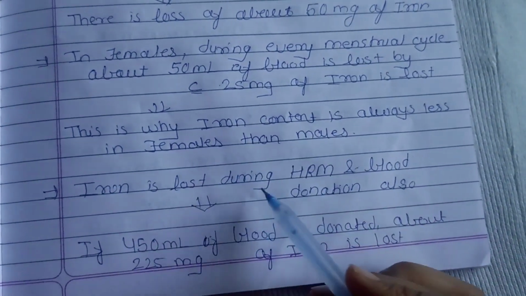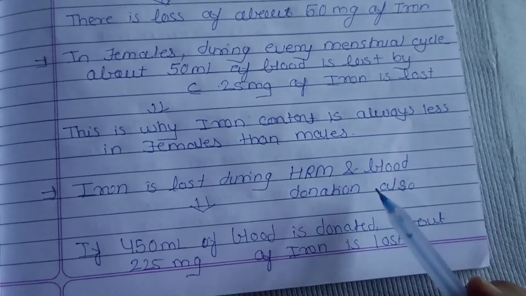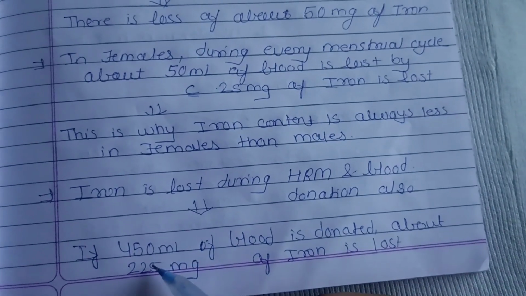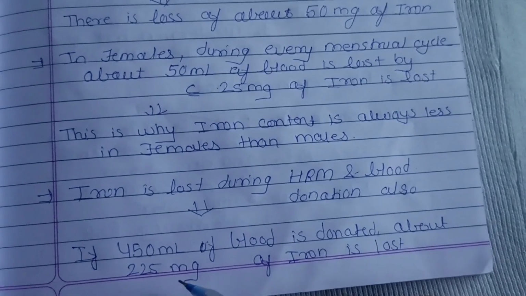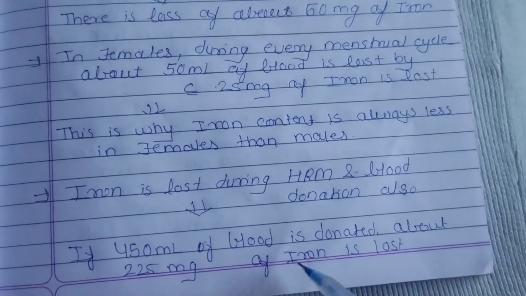Iron is lost during hemorrhage and blood donation also. Okay, if 450 ml of blood is donated, about 225 mg of iron is lost.